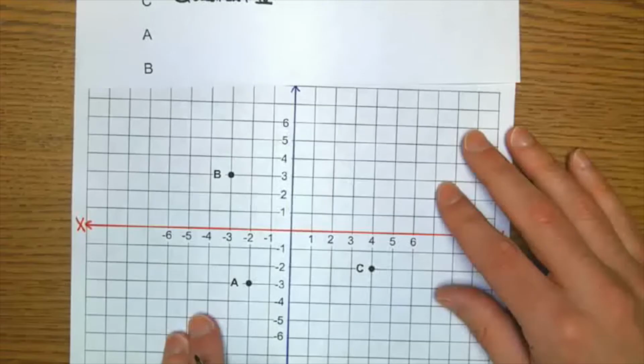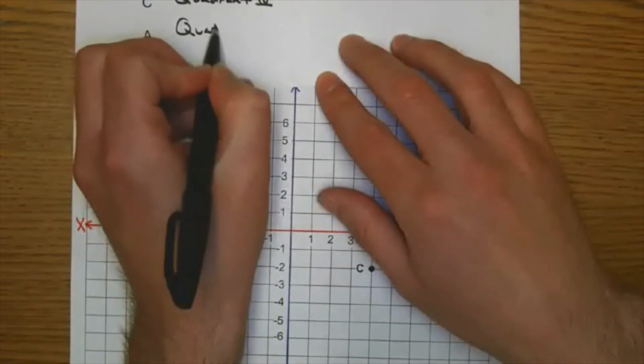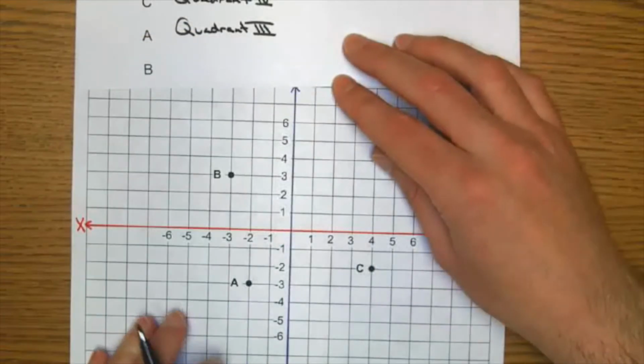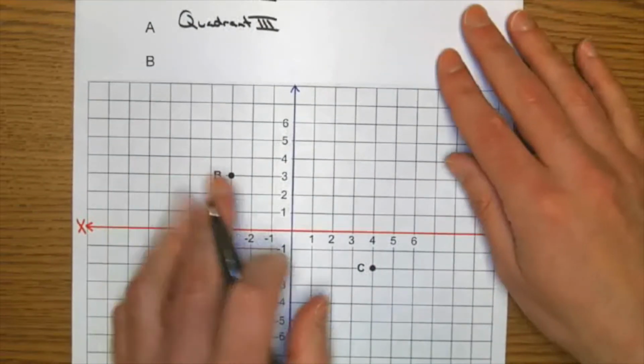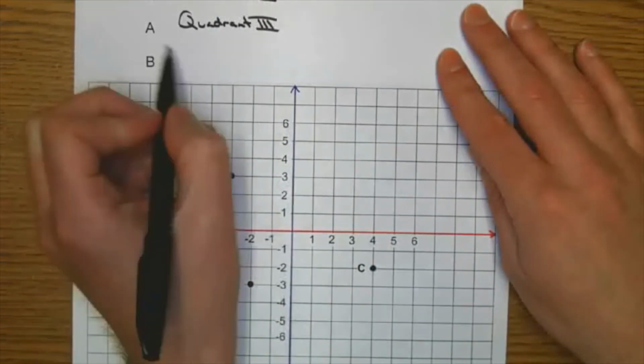A is in quadrant 3. And finally, B is in quadrant 2. I know that because, again, starting here, quadrant 1, quadrant 2.